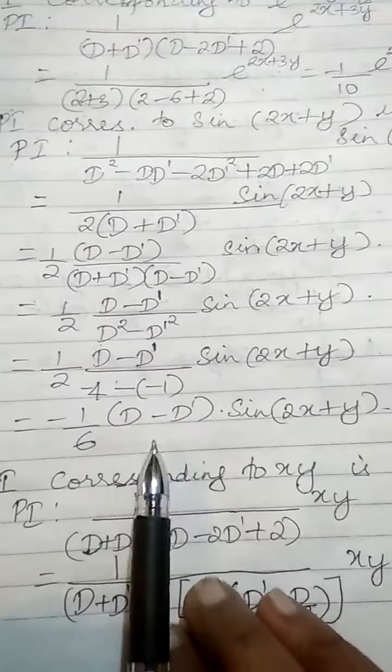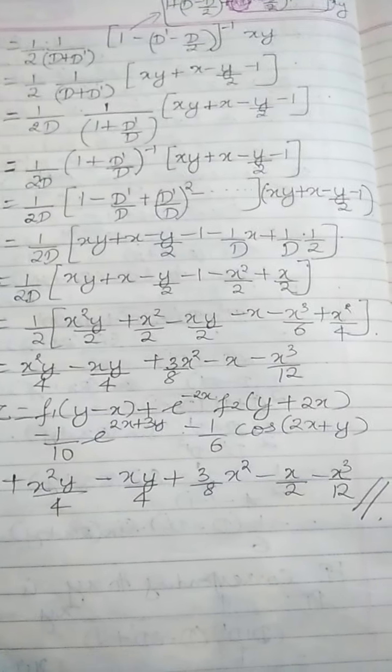Finally, we get a function, and for that we should apply 1/D, which means integration with respect to x. Having done that, we will get the particular integral. Add all the particular integrals and write the solution. That gives us z equal to complementary function plus particular integral.